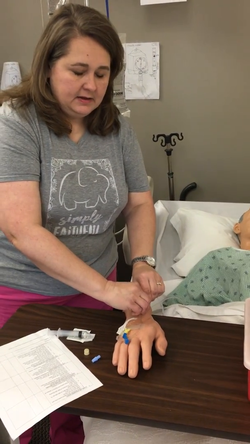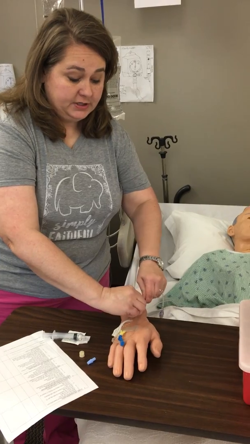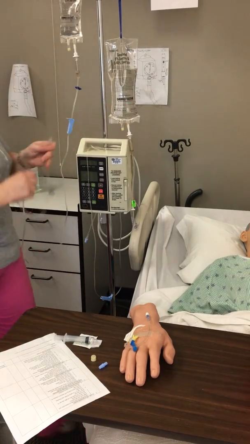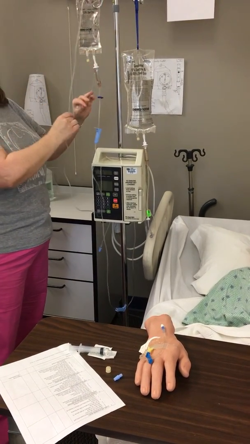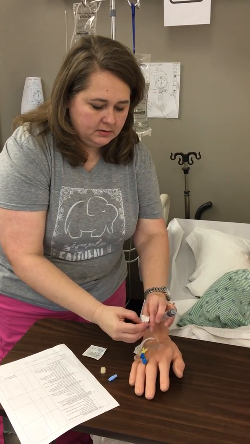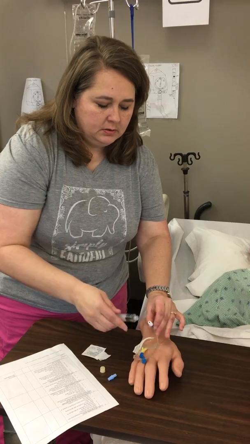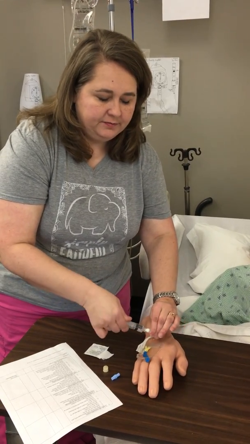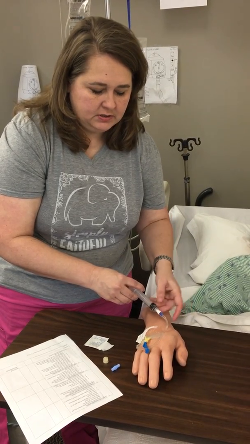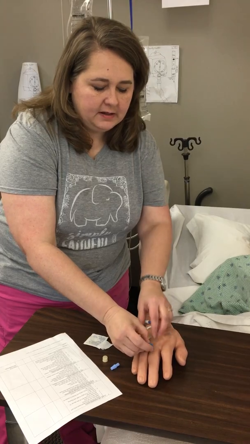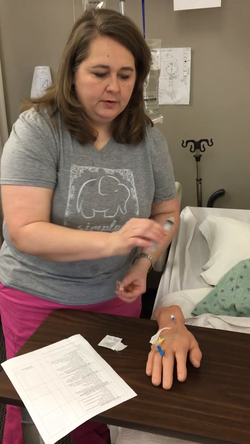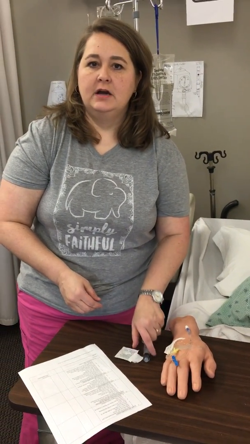I'm going to disconnect my primary tubing, because when you infuse IV piggyback through an INT, you set it up just like a primary. So I no longer need this. I'm going to swab my port with a clean alcohol, uncap my flush, and flush this INT using a slow, steady push for the saline flush. At the end, I want to be sure to reclamp my INT extension set. Remove my flush, discard my syringe in the sharps container, wash my hands, and document appropriately.